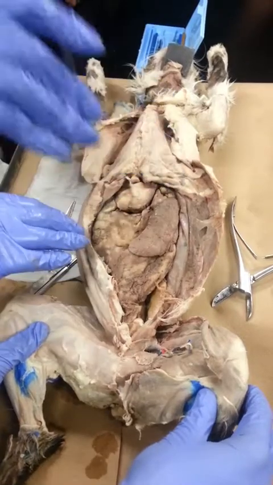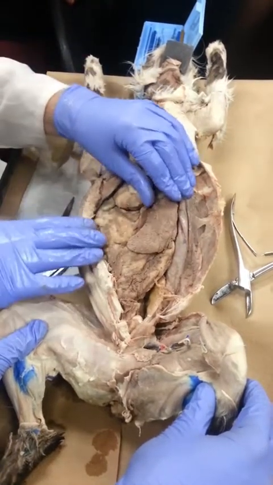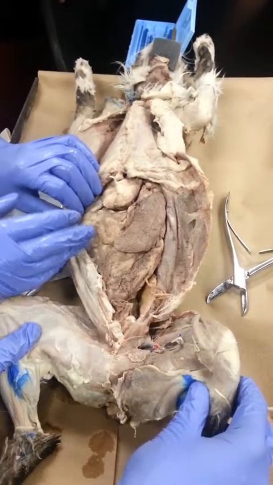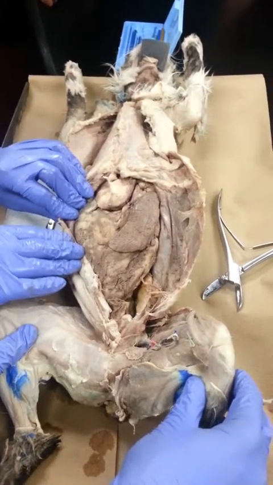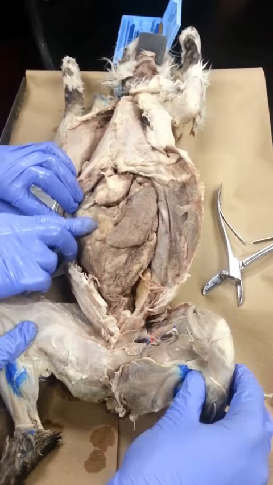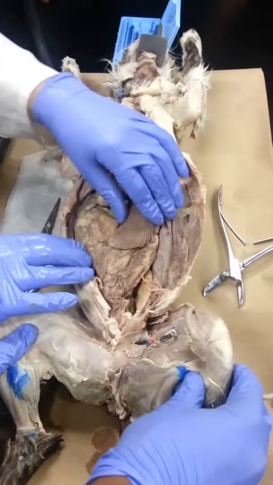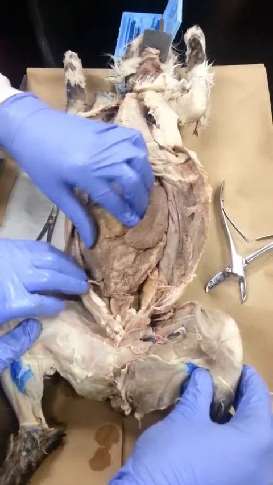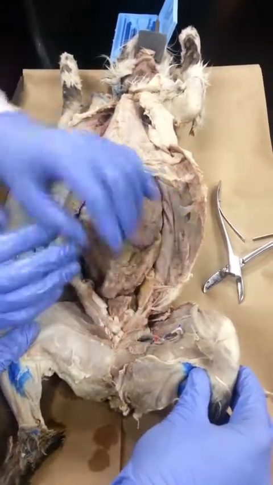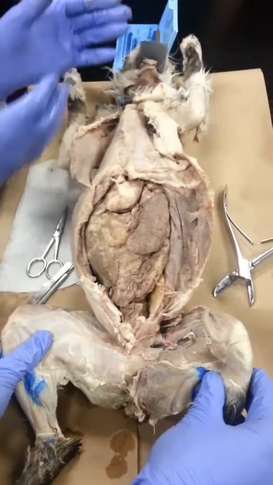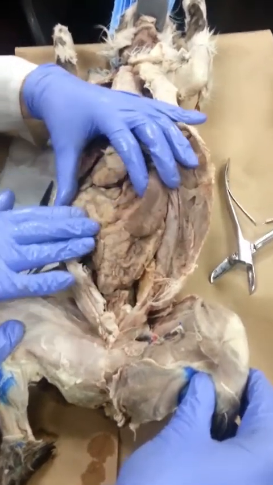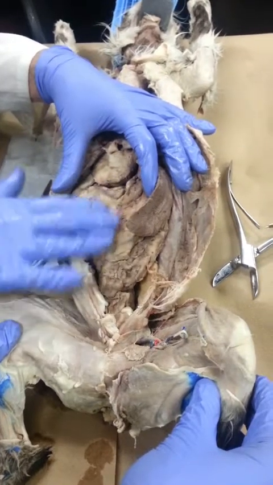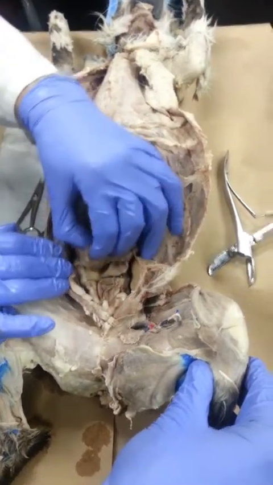So this way, when you move, when you jump and pull, when you turn upside down, whatever, all your structures remain in the same place. Otherwise, if you had a meal, your stomach would bulge out to the right. If you dove in a pool, everything would shift to the chest. So the greater omentum is the one that protects all this, and it is very big. That is its function.